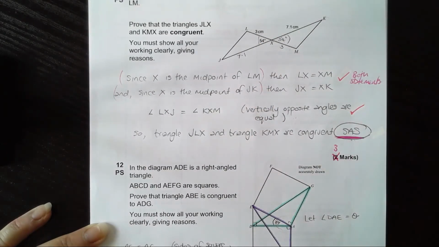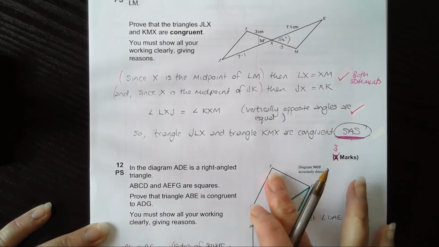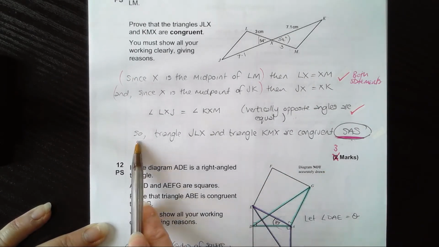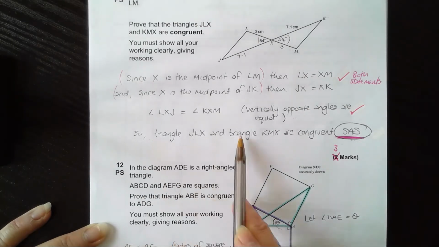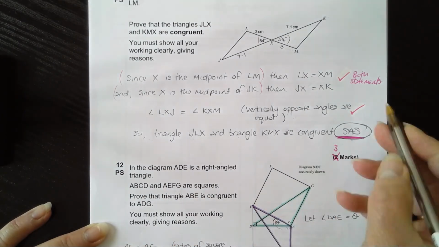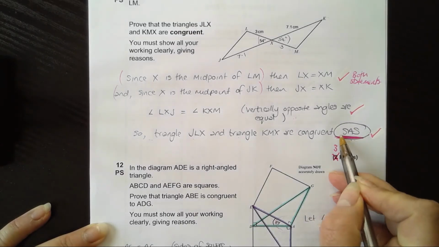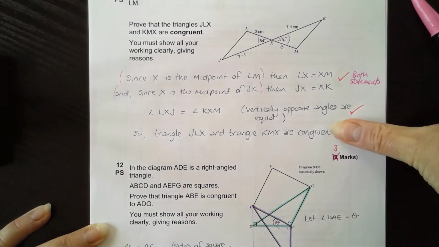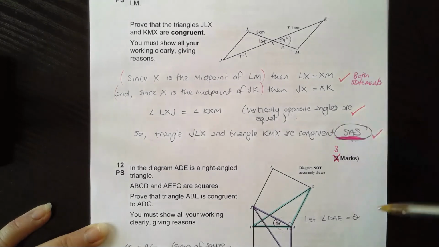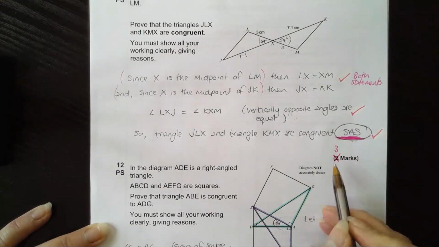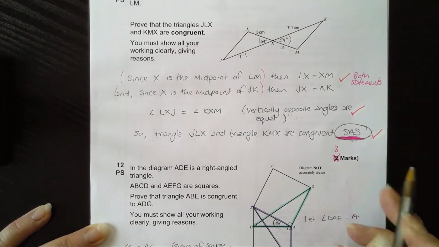So a statement about the angles and the reason gets you the second mark, and the third mark is your final conclusion. Triangle JLX and triangle KMX are congruent, and that's your reason, SAS. That must be written. If you've just written that, you don't get that final mark. Now that question's out of 3 marks, not 2 as it says on the paper.